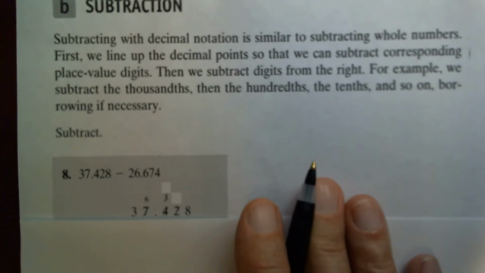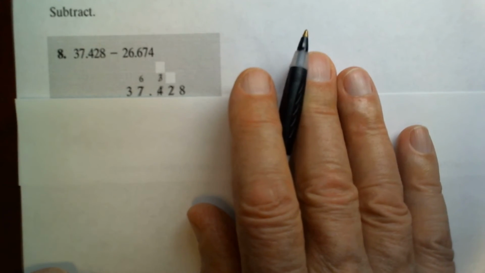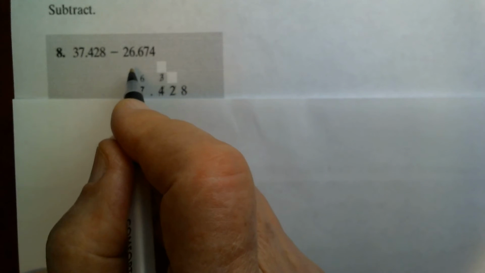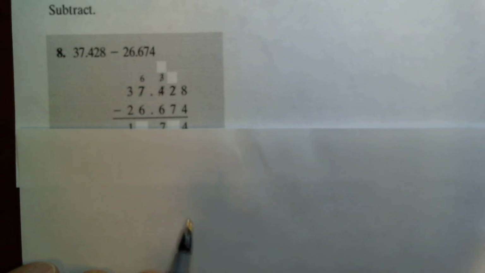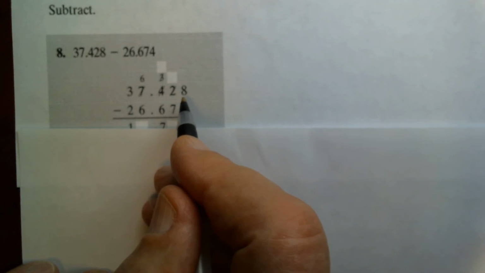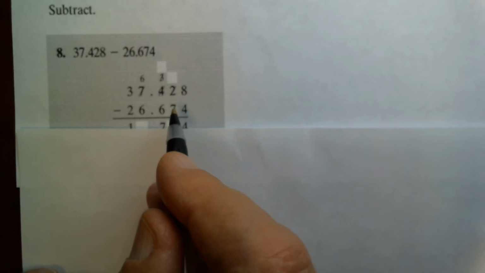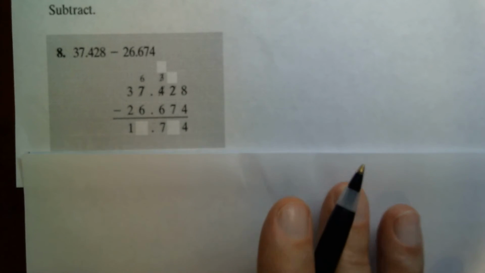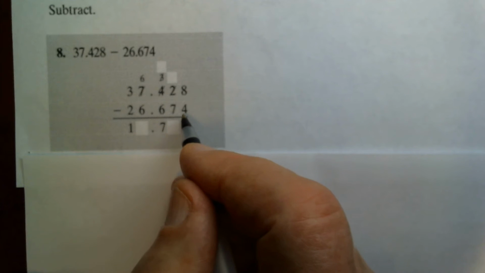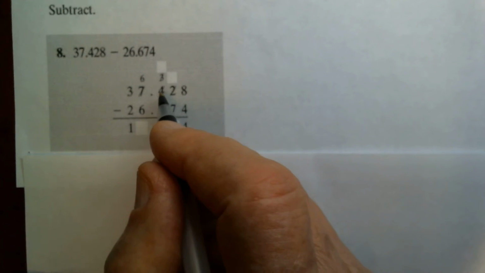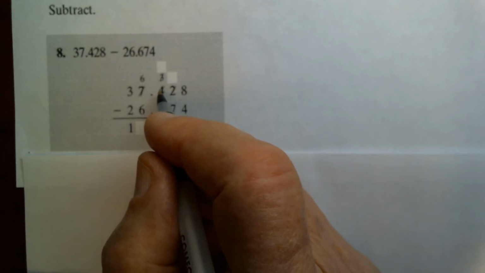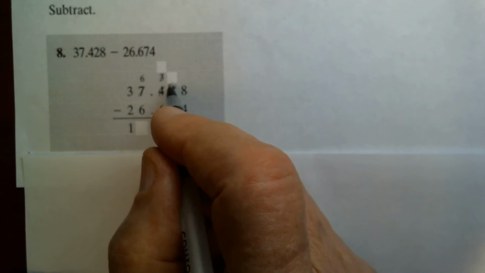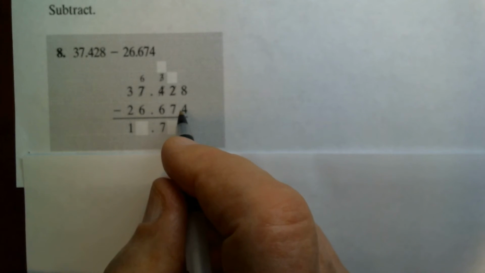So here's a guided solution example where we subtract 37.428 minus 26.674. So we line up the numbers, so we can subtract the corresponding place value digits. And so 8 minus 4 is clearly 4, but 2 minus 7 doesn't work, so we have to borrow 1 from the 4. So that becomes a 3, and this then becomes a 12. So this becomes a 5.